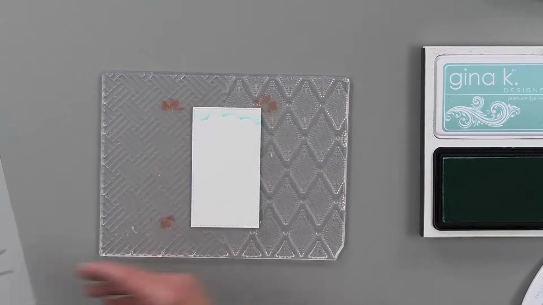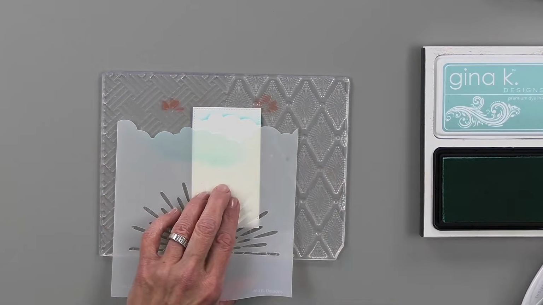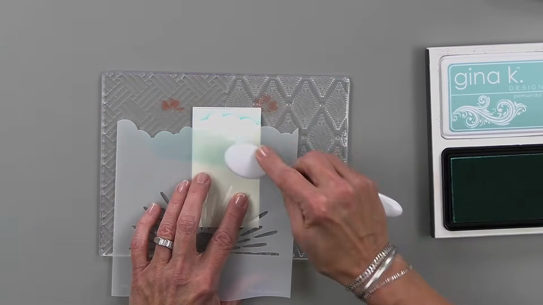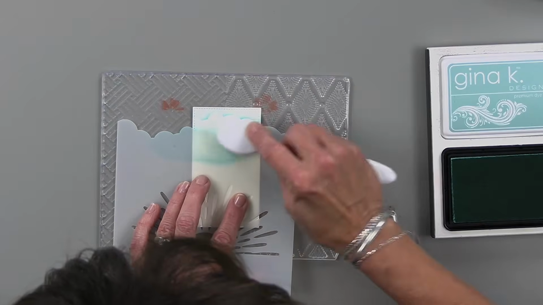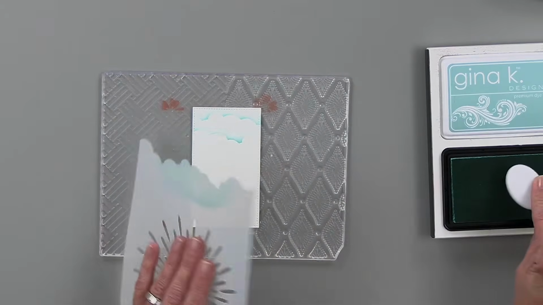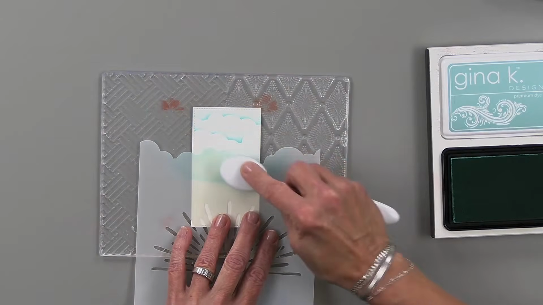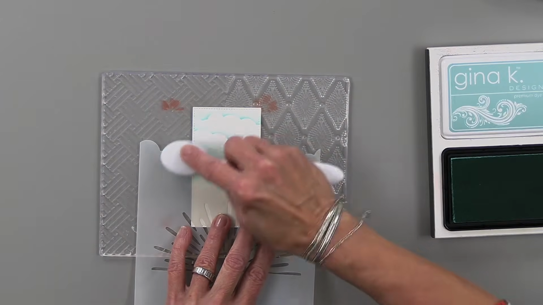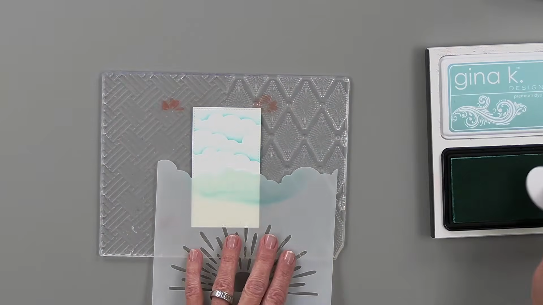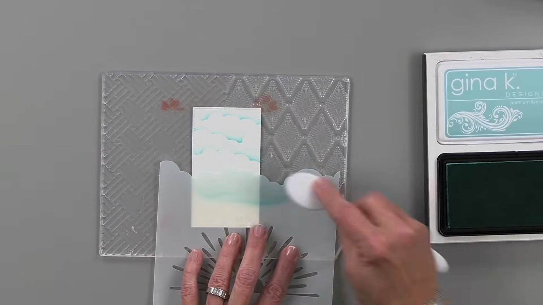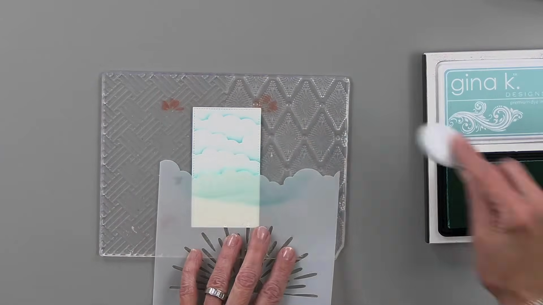Yeah, this stencil, I love this stencil. I use it a lot. Okay, and I'm going to make clouds going right down this little piece of Master Layouts 2 paper that I pre-cut. You see, I'm just moving it each time I stencil. Like that. That's so fun.